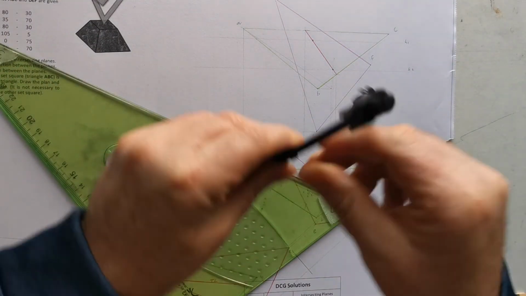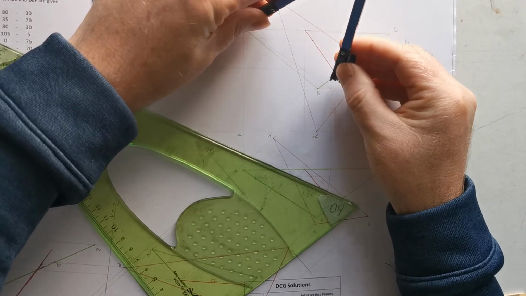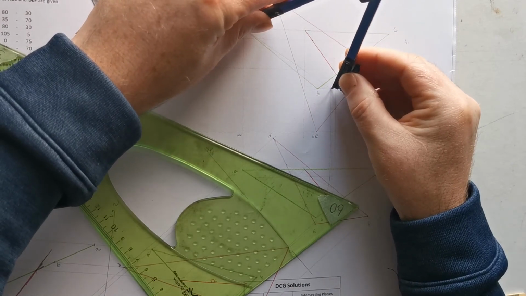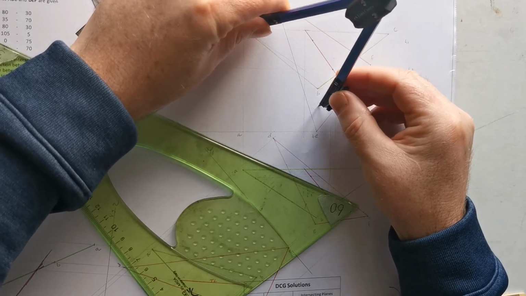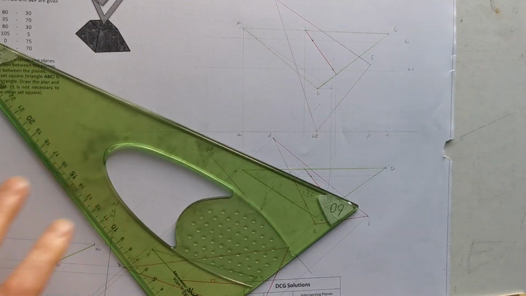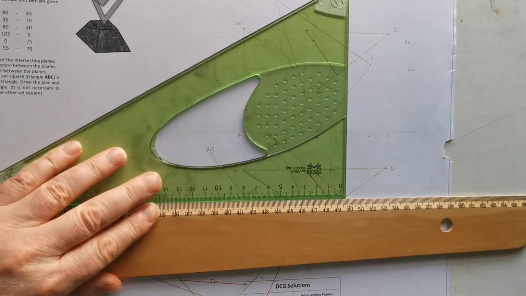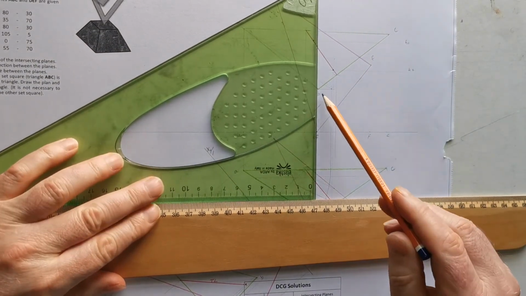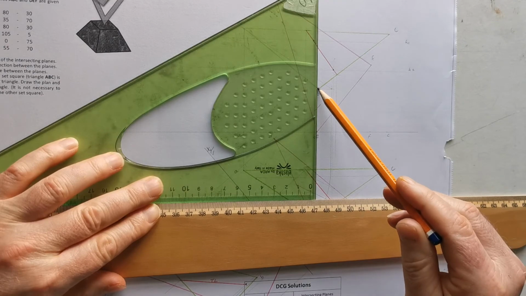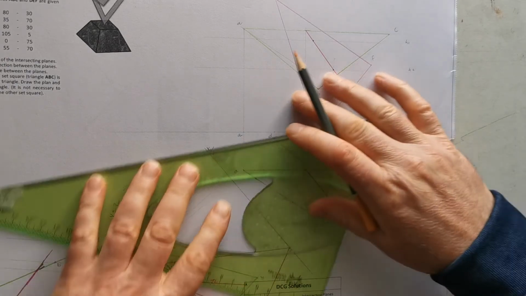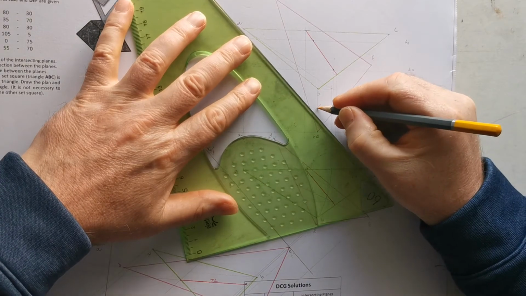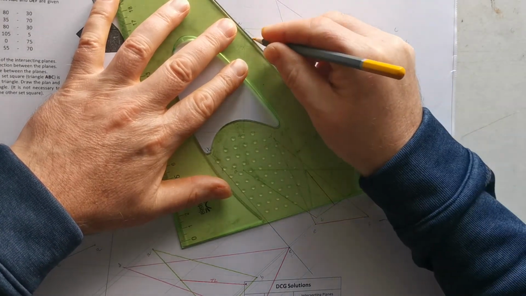So I'm going to take that true length with my compass and swing that down here and just drop B down here. So this here now, I might use a different color again, even though I know I'm using a lot of colors here now. But this is the true shape now of ABC.